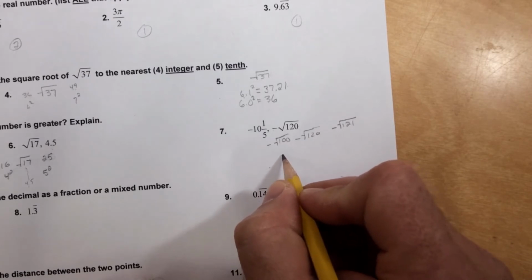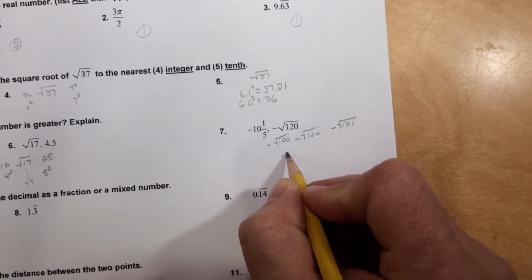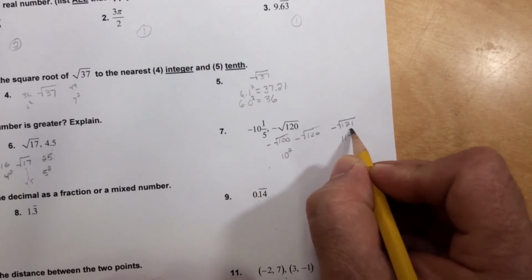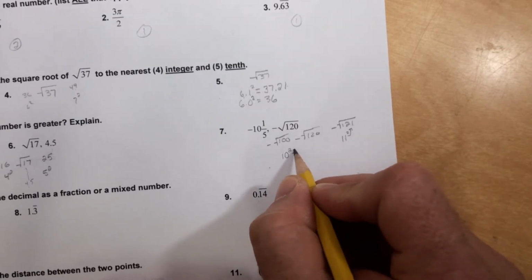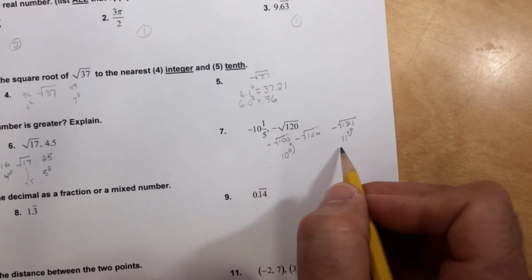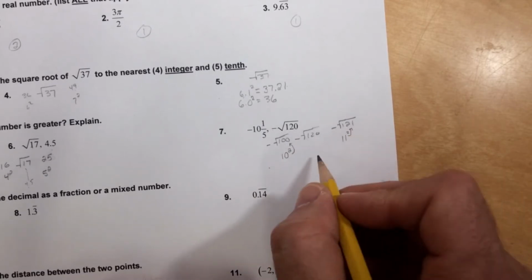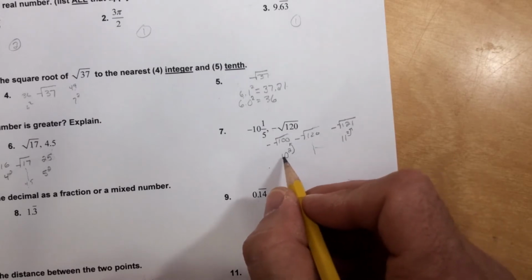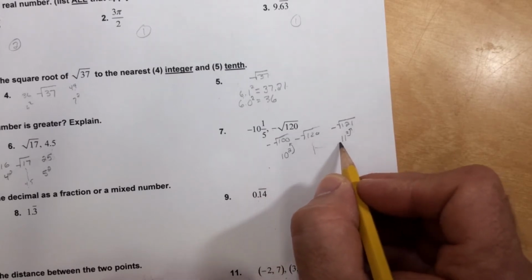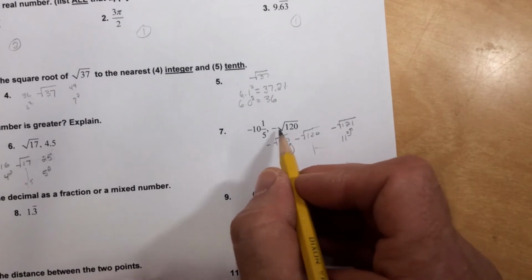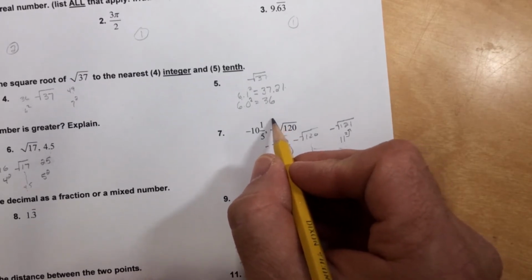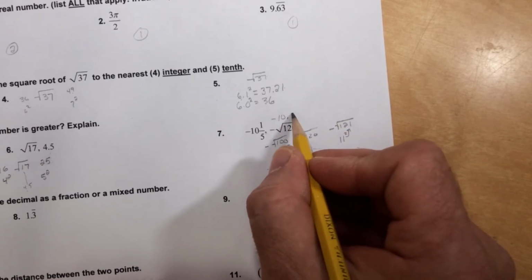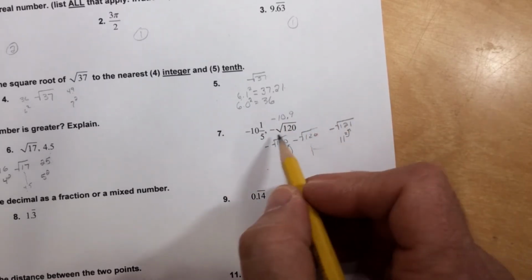So 10 squared is 100. 11 squared is 121. 120 is much closer to 121. So it's going to be closer to 11 than 10, much closer to 11. So this will be something like negative 10.9 to the nearest tenth.